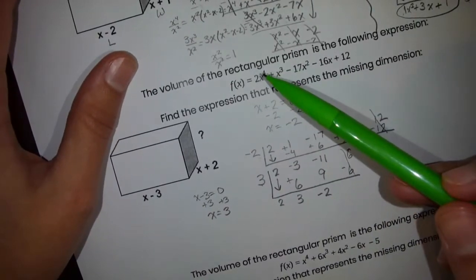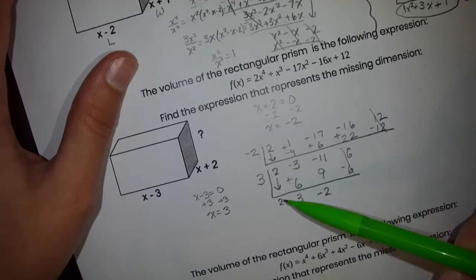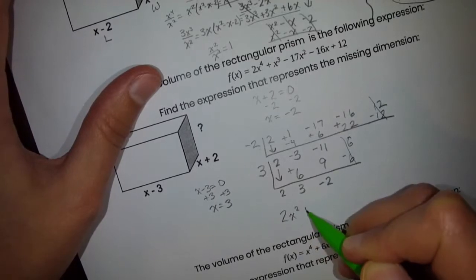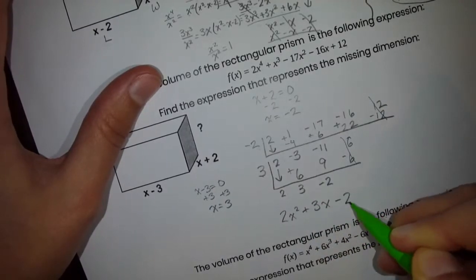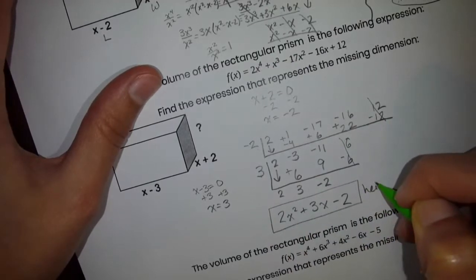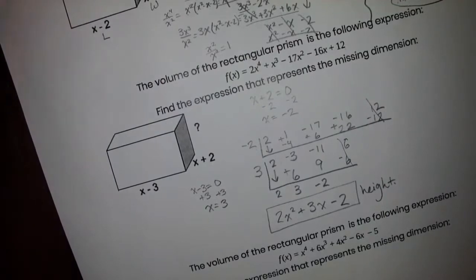If my highest exponent was 4 here, then this answer would have been 3, and then my exponent should be 2 for this one. So this should be 2x squared plus 3x minus 2. And that is my answer. Okay, and then we have one more.